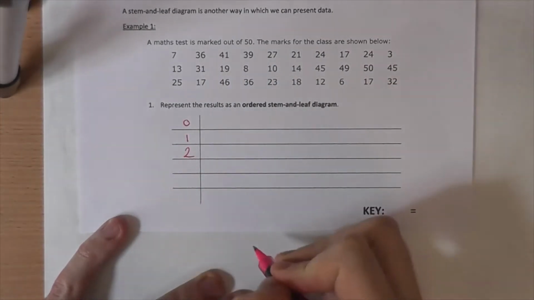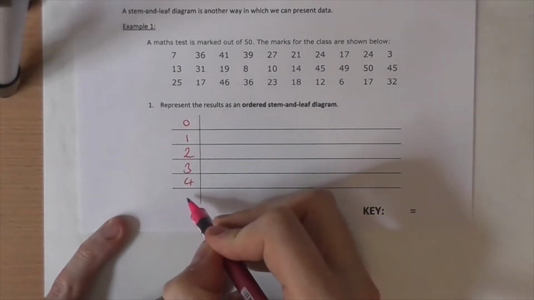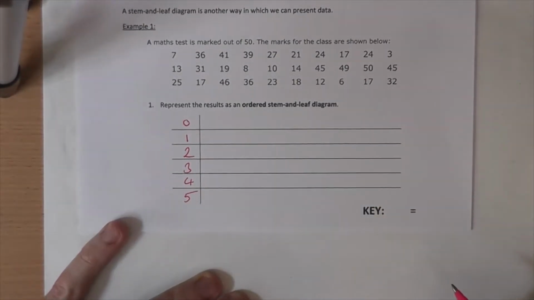They have one 10. Some numbers in the 20s, so they have two tens. Some in the 30s, so they have three tens. Some in the 40s, so they have four tens. And then that one 50 there. So what we've done along the stem is we've written down the tens numbers. No tens, one ten, two tens, three tens, four tens, and five tens. That is our stem part of the diagram.